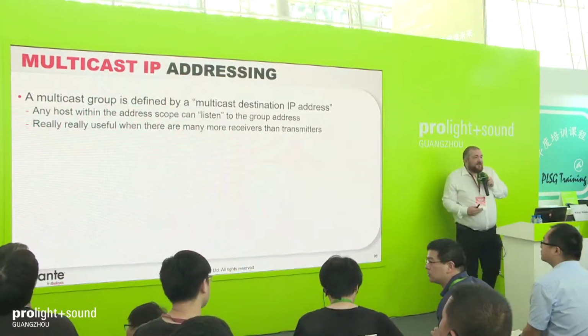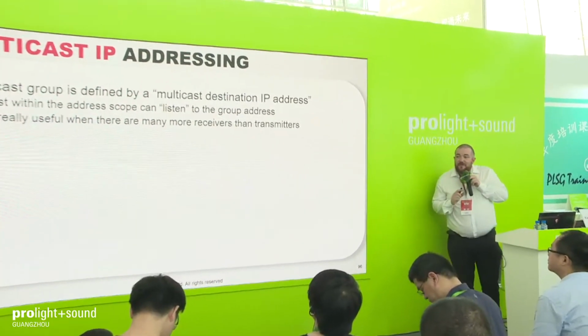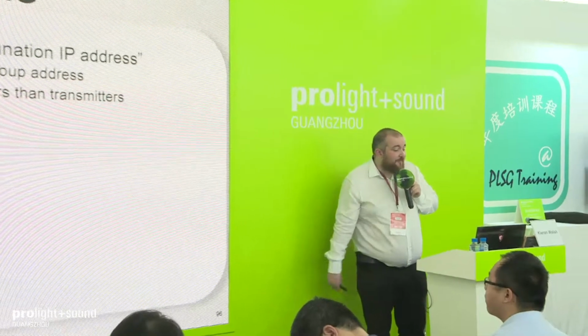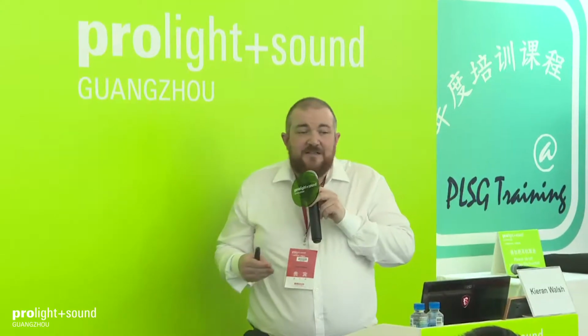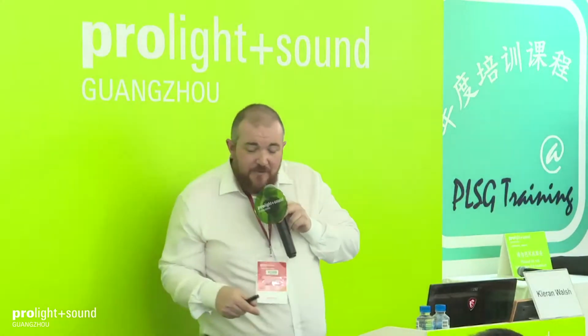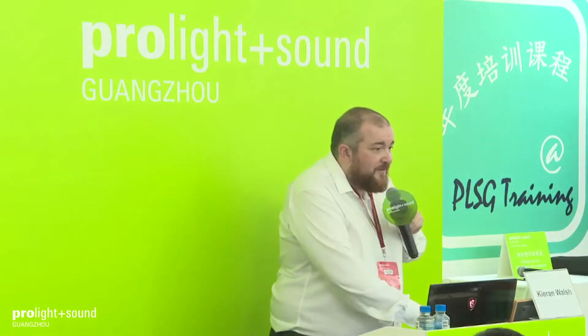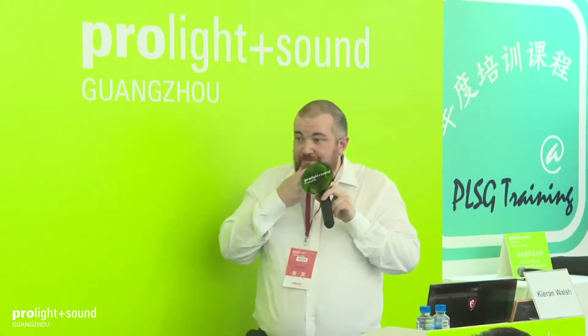So we have this concept in multicast of a multicast group, and in IPv4 we have what we call a destination multicast IP address. This is a special IP address which I send to, and it doesn't relate to an IP stack in a host. It's just an address that sits out on the network. So this is one of the first complications with IPv4.